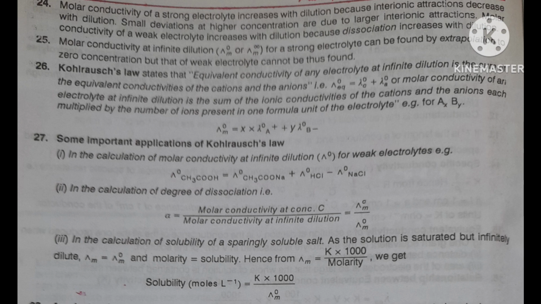Today I will continue from the last class. Last class I was discussing some terms based on electrochemistry. Actually, I am reviewing the fundamentals of electrochemistry. I will discuss the entire chapter.